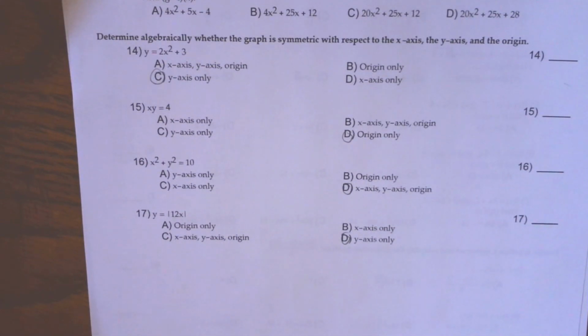This is a circle. X squared plus y squared equals 10. It's a circle whose center is at the origin and whose radius is the square root of 10. This particular circle centered at the origin is symmetric to the x-axis, the y-axis, and the origin. So letter D. And the absolute value function is v-shaped, and it's symmetric to the y-axis only. Here again, you can graph this, and you would see what's going on there.